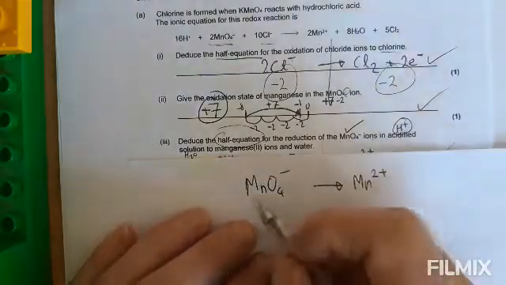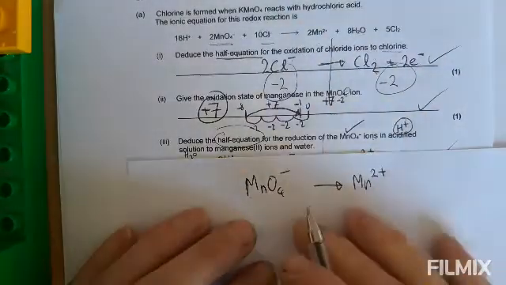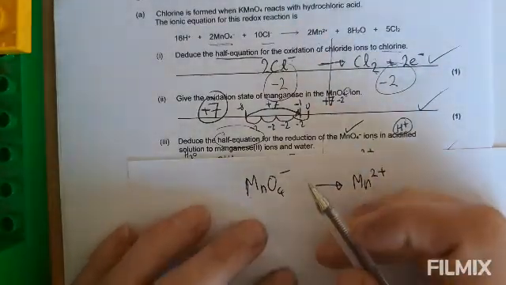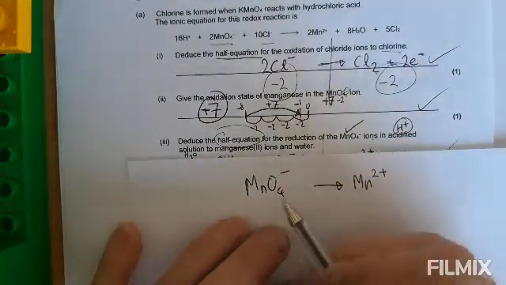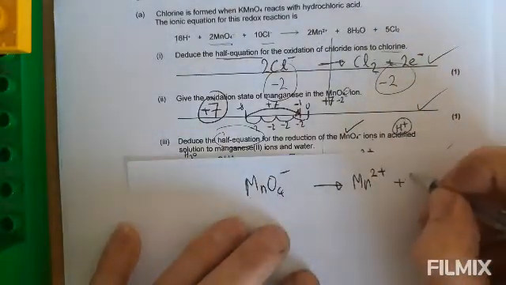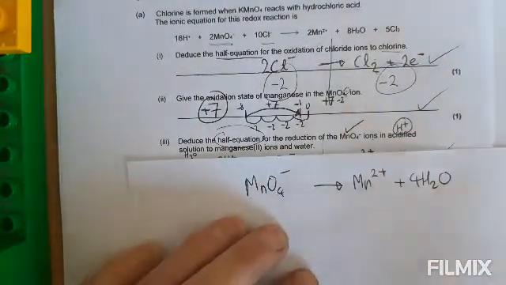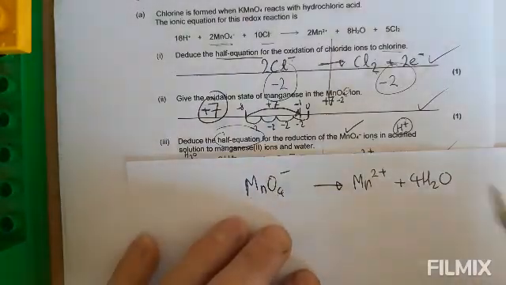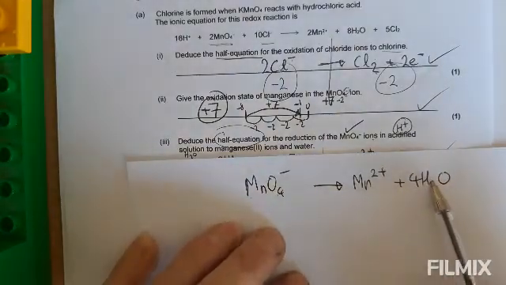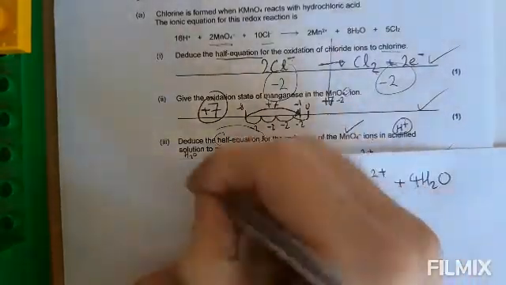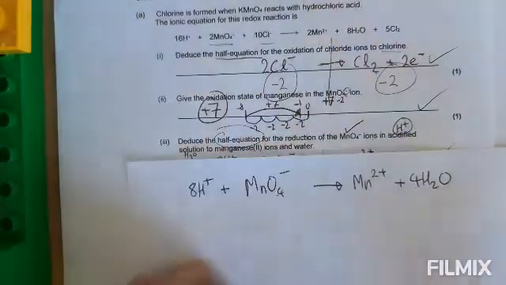Step 2 is to balance any elements. There's one Mn, there's one Mn, so I don't need to do that. Step 3 is balance any oxygens with H2O. There's 4 oxygens on this side, so I will need 4 H2Os there. And you go, yeah, just balance my oxygens. However, you've just introduced 8 hydrogens. So now you need to tidy up that mess by balancing that with 8 H+.